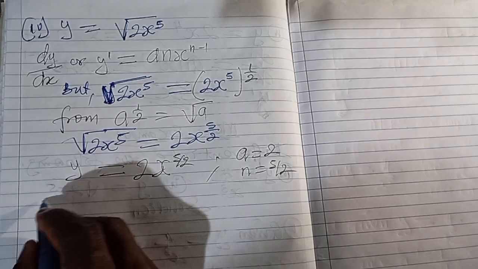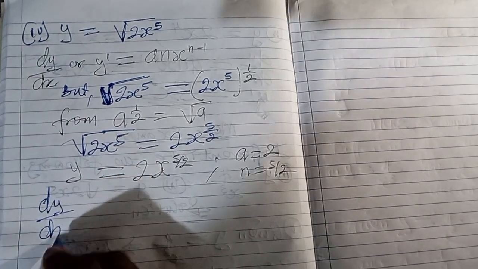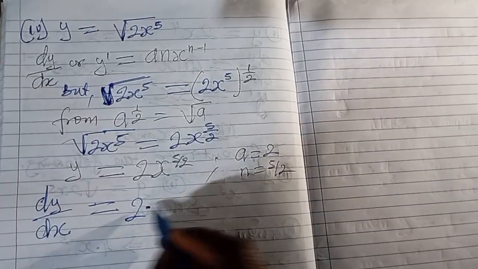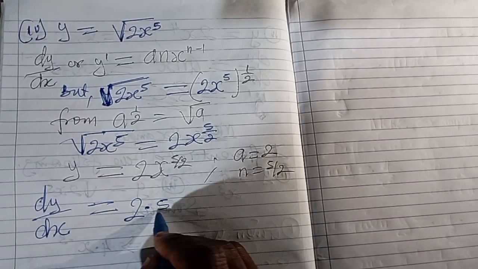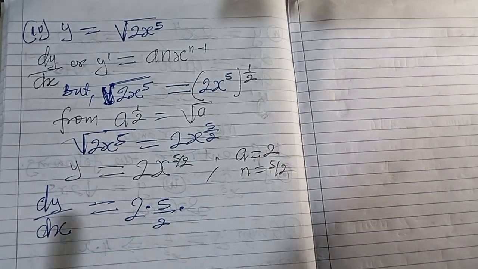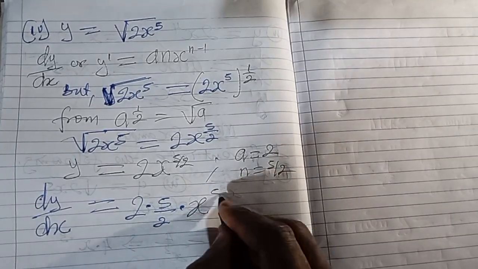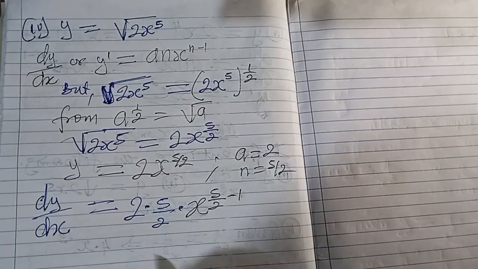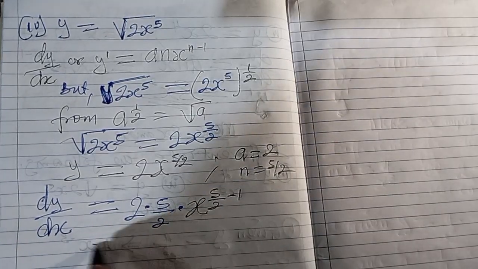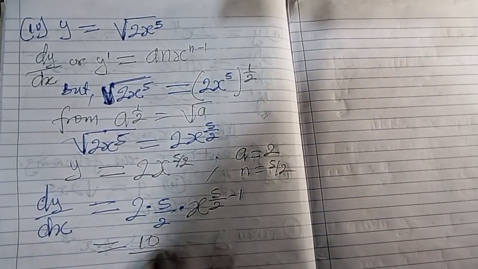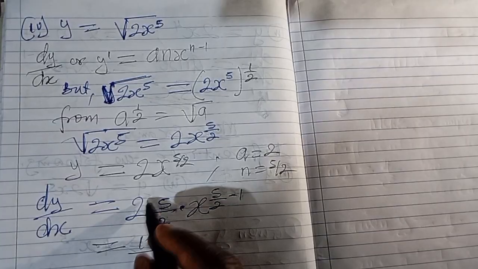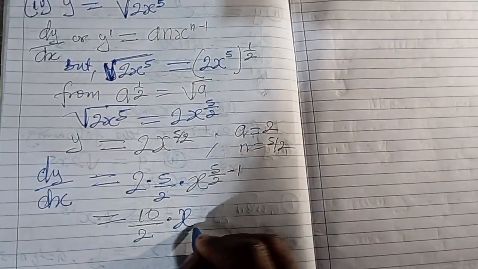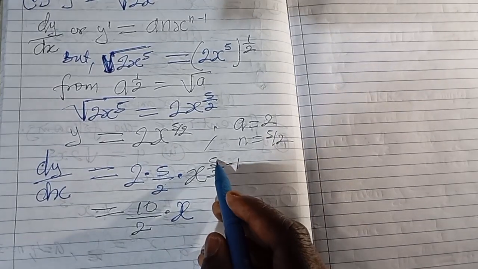So substituting, I will have dy dx is equal to a, which is 2, multiplied by our n, which is 5 over 2, multiplied by x raised to power 5 over 2 minus 1. So let's simplify this fraction first. You notice here, this is the same as 2 times 5 is 10 divided by 2, or you just 2 will cancel this, multiplied by x raised to power 5.